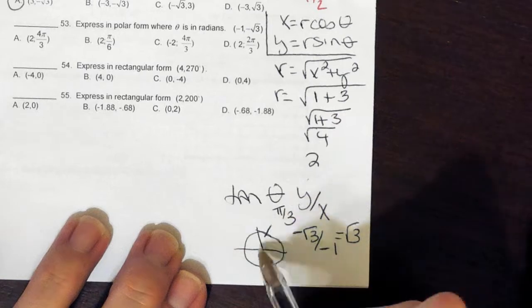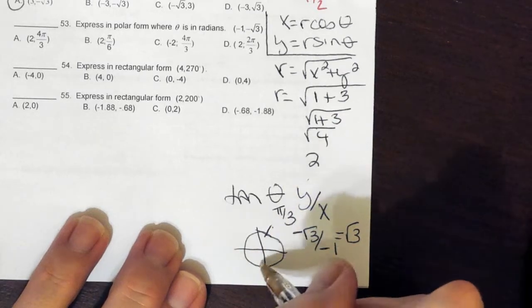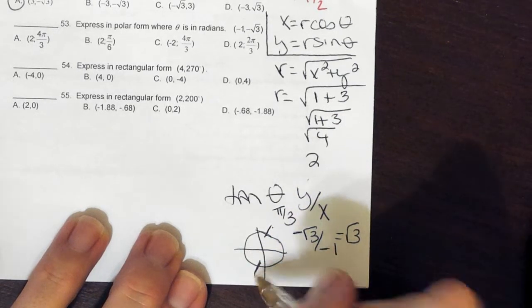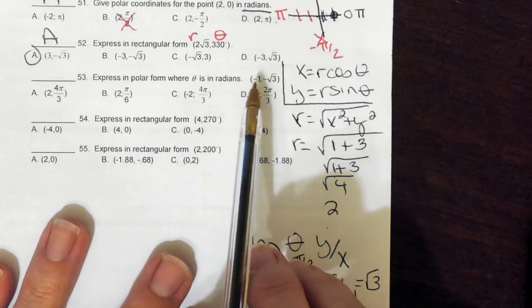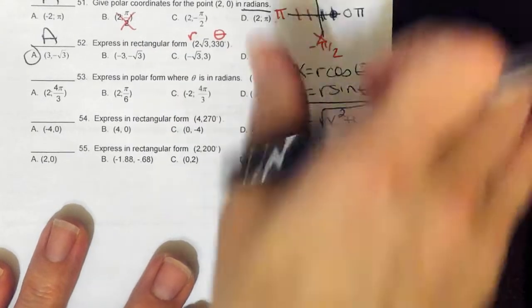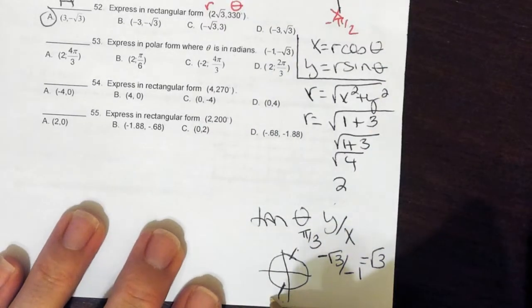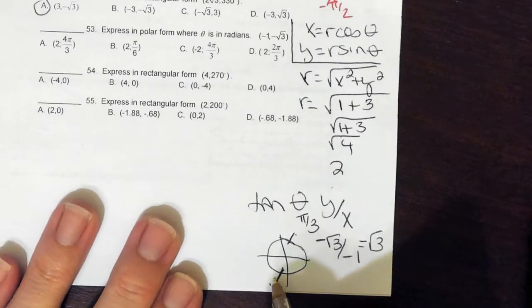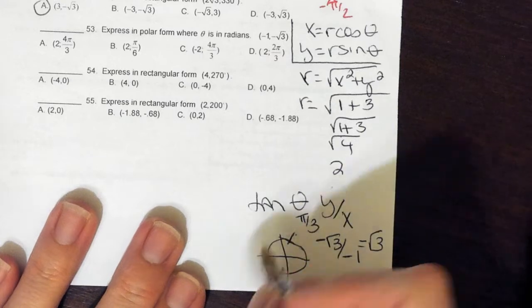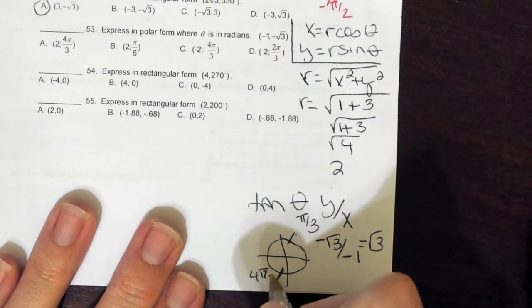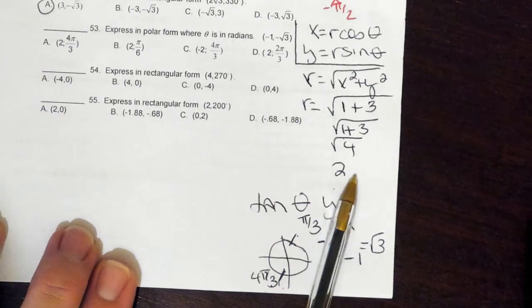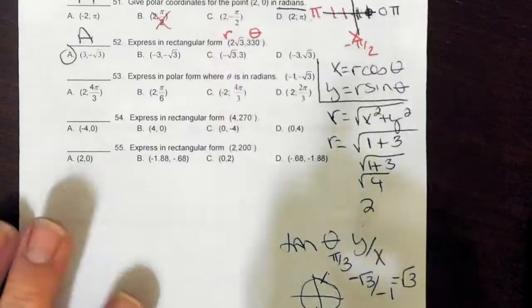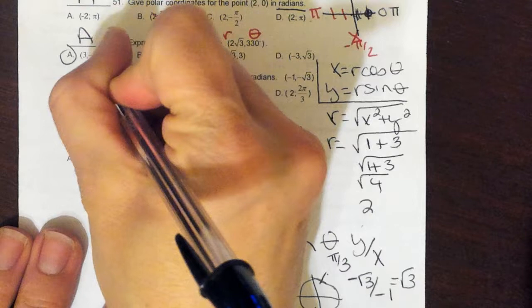And I know that tangent is positive in this quadrant and this quadrant. So what I have to figure out is which quadrant my original point was in. Negative x and a negative y means I'm down here. And in quadrant 3, my numerators are always 1 more than the denominator. So that's 4 pi over 3. So I need 2 for my radius, and I need my angle to be 4 pi over 3, which is A.